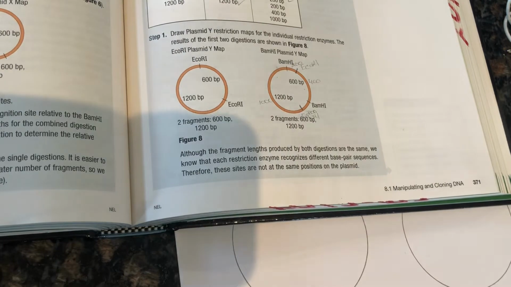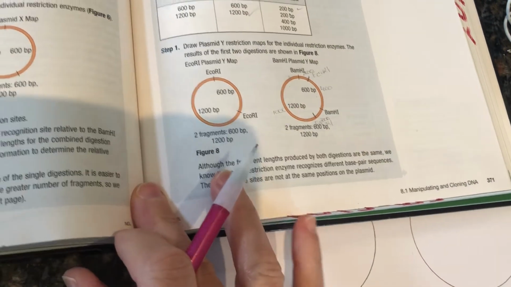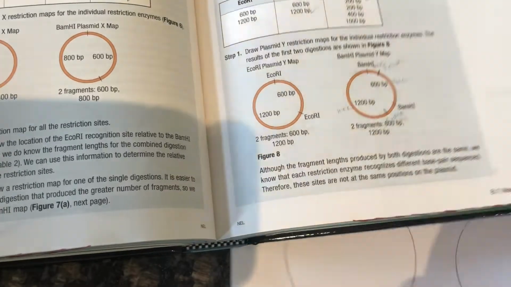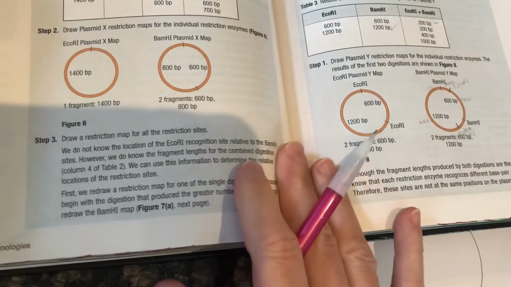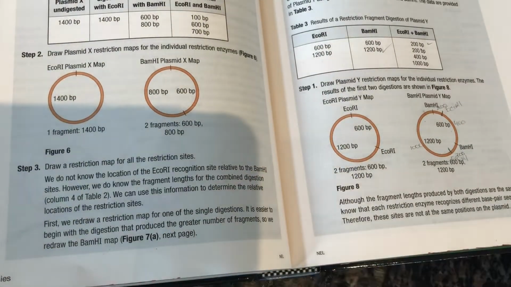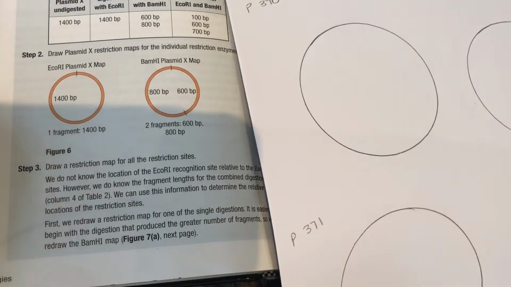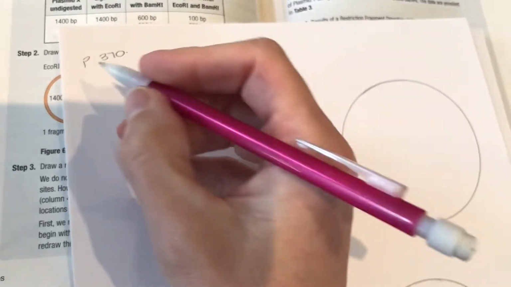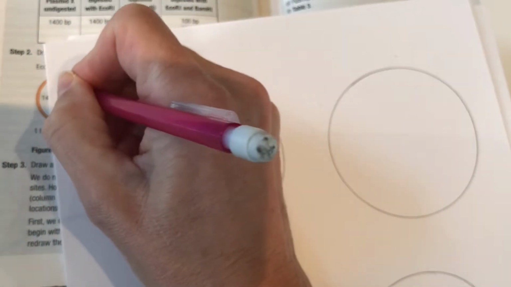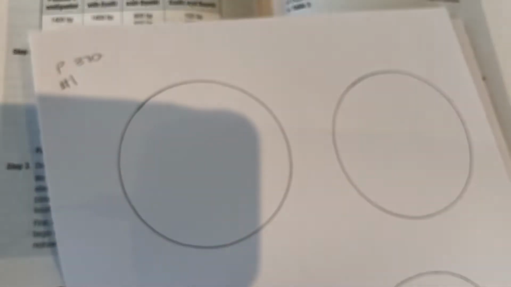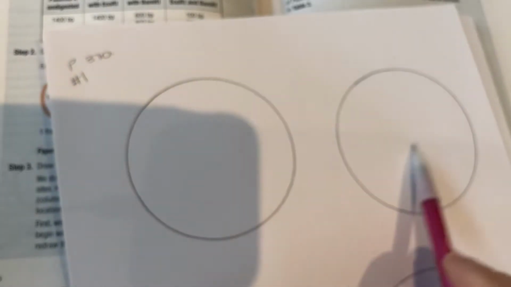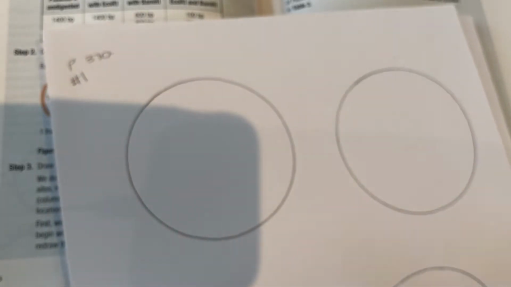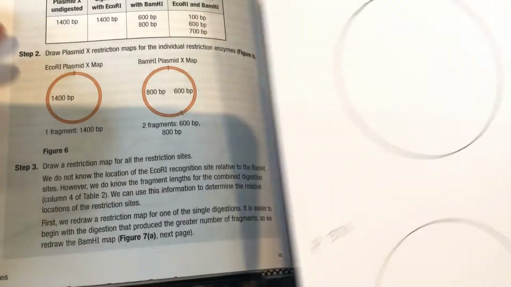Okay? So this explains some of that, and what we're going to do is go right into this tutorial. So I'm going to work through a few of these with you, and then I'm going to give you an assignment to hand in for an application mark. So we're looking at page 370 right now, okay? And they give us sample problem 1. So what you want to do is draw your plasmids out. So on page 370, we are working on sample number 1, problem 1. Okay, and so I have 2 restriction maps here, and I'll show you what we're going to do with them. So get those drawn. You can pause my video.